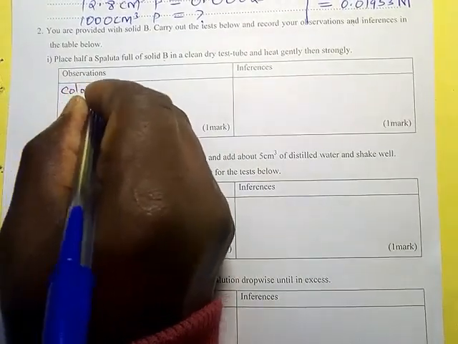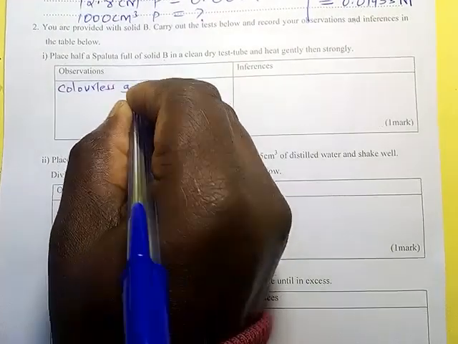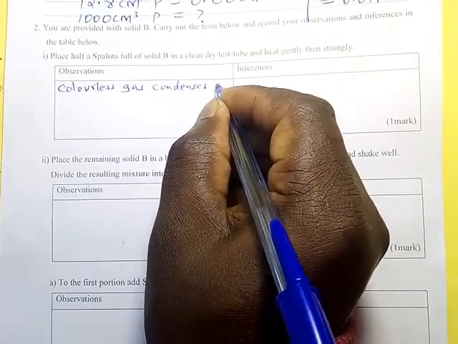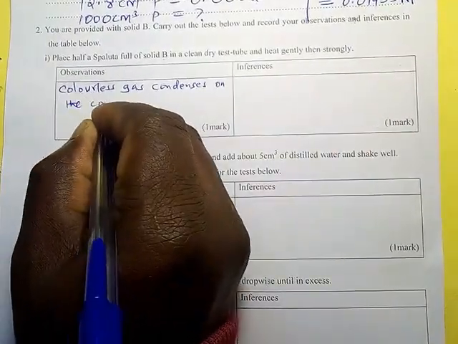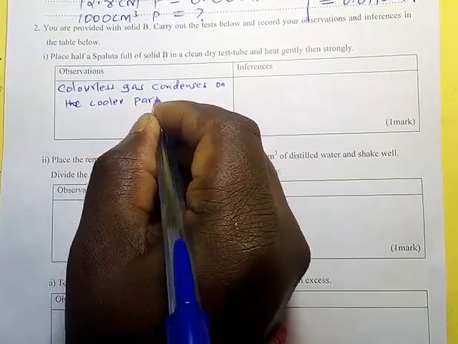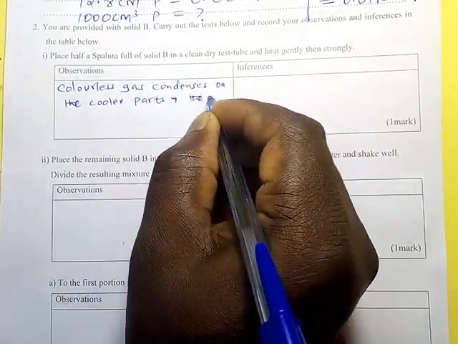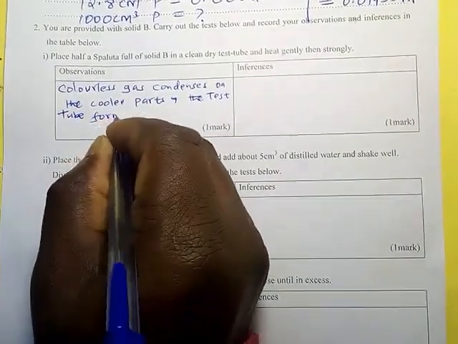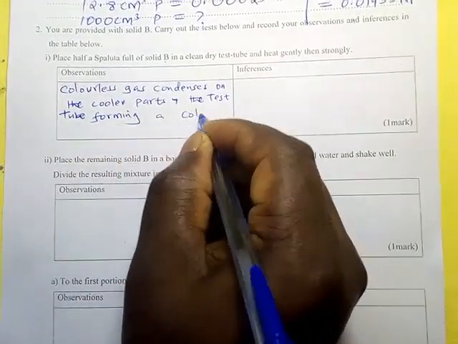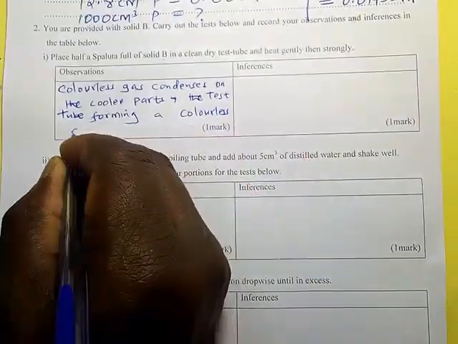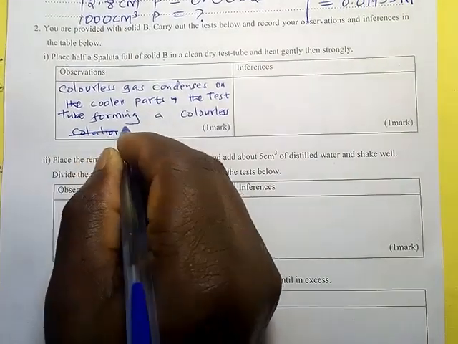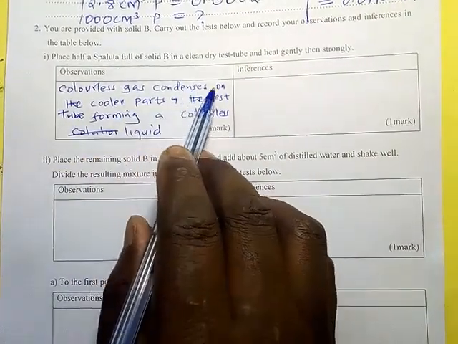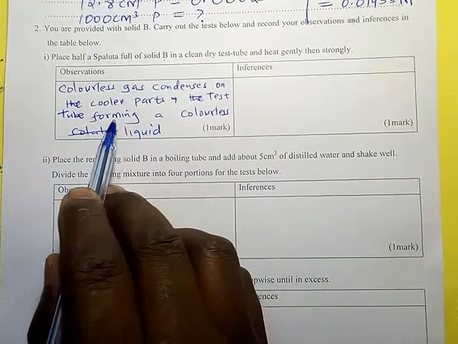A colorless gas condenses on the cooler parts of the test tube, forming a colorless solution or liquid, a colorless liquid. So a colorless gas is produced, which condenses and forms a liquid.